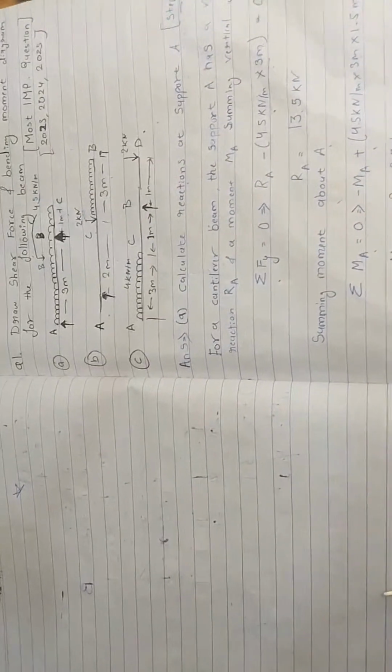So also we can find the third beam. What is the beam? And then we can find it. Third is the cantilever beam.